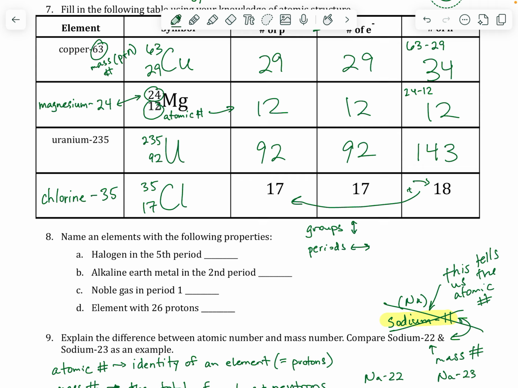I apologize. The halogen in the fifth period, so I'm looking in group 17 and in the fifth period, so I just kind of match this up, kind of like Battleship. And we have iodine there, so I would just write I for iodine.